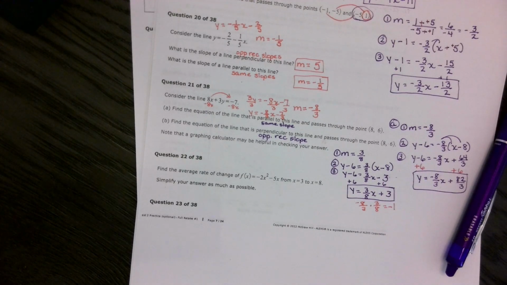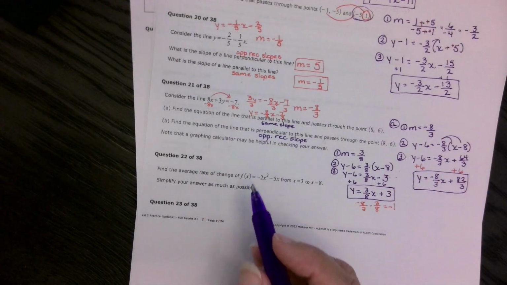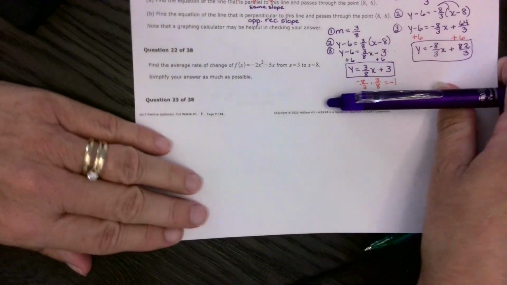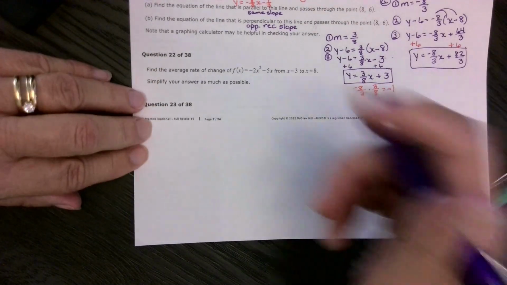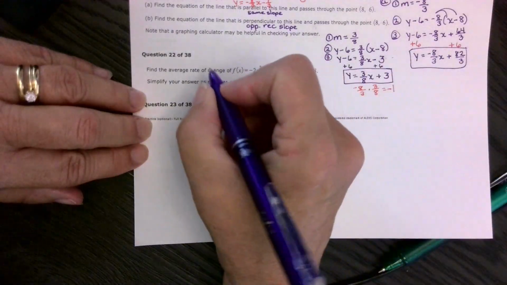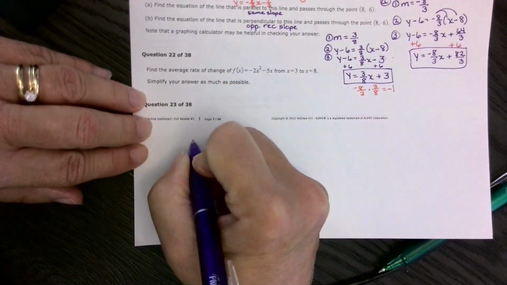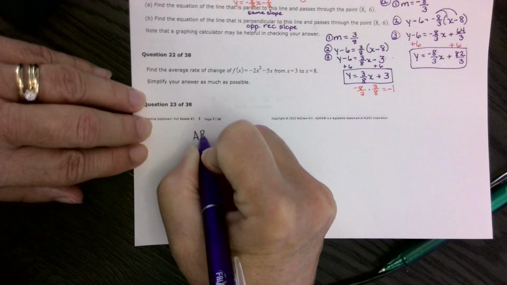Okay. Now, this one right here is one that people miss on the test. Okay. It says find the average rate of change. Well, remember, average rate of change is just slope. So I'm going to do this work down here.